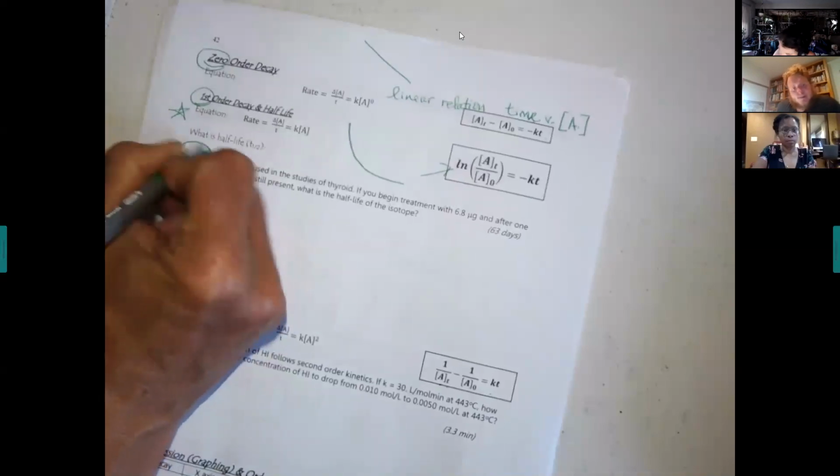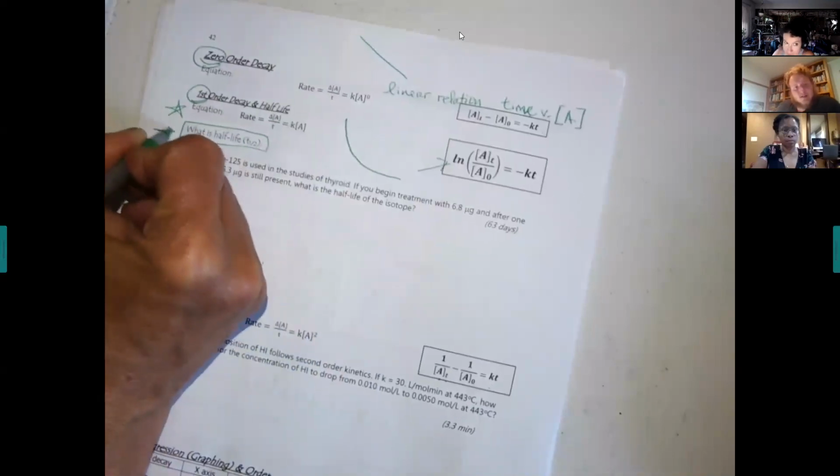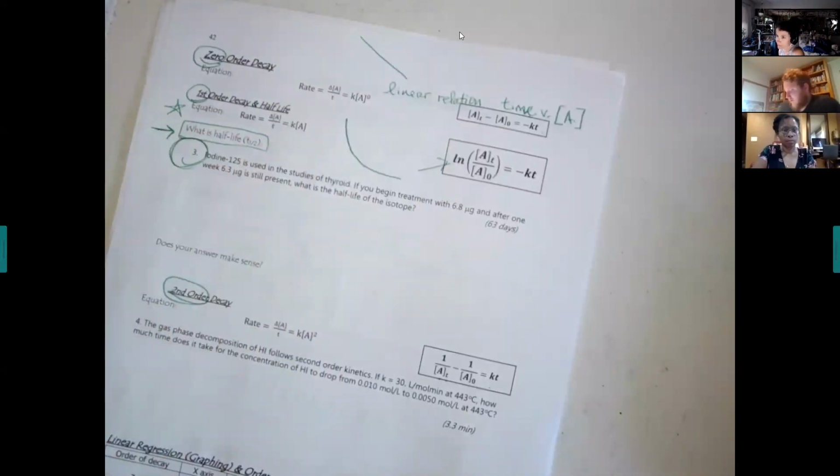But this question here, and this one that I just put there, what is half-life? That is something we're going to go through. There is a lecture Tuesday, and that is on nuclear chemistry and nuclear decay.